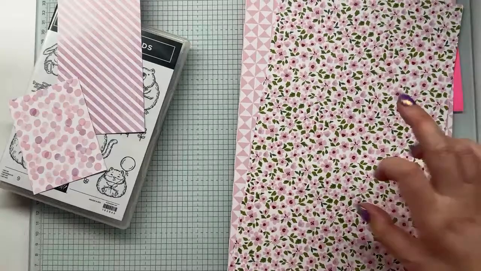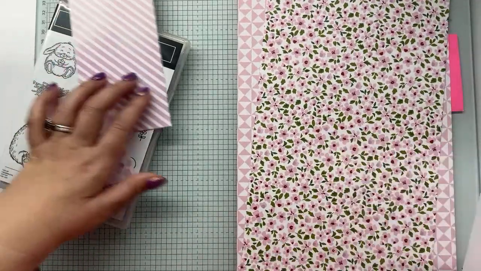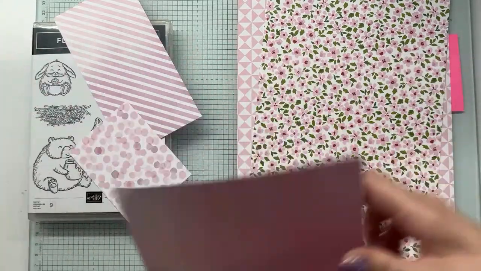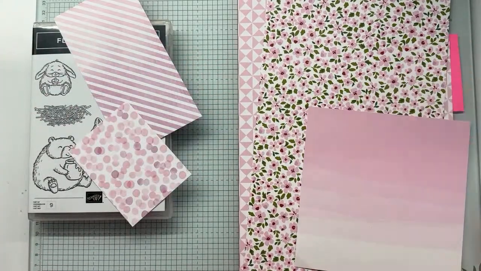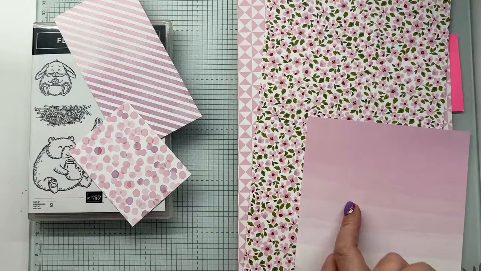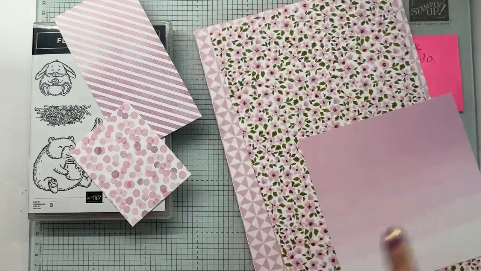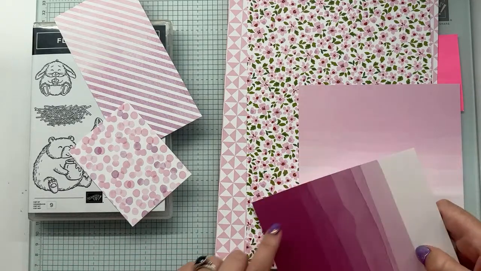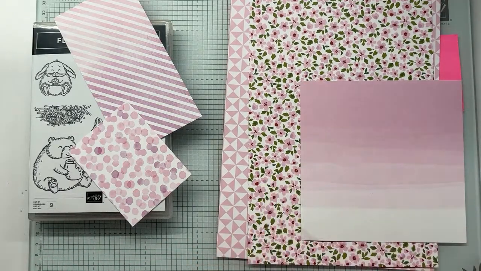I wouldn't use it with the dots or stripes, but see, a third pattern with those works really well because they're all the same color, and this one kind of comes in as well. I think I'm going to get cutting and see how we go.